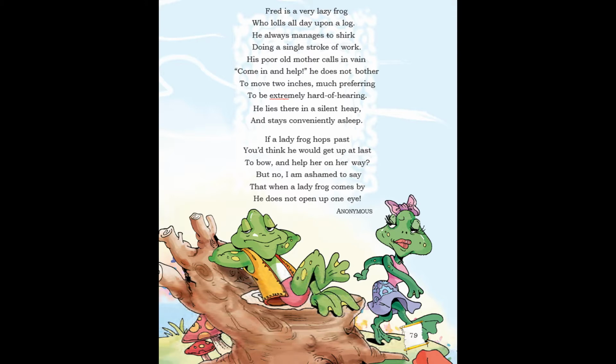Fred is a very lazy frog who lolls all day upon a log. He always manages to shirk doing a single stroke of work. His poor old mother calls in vain. Come in and help. He does not bother to move 2 inches, much preferring to be extremely hard of hearing.